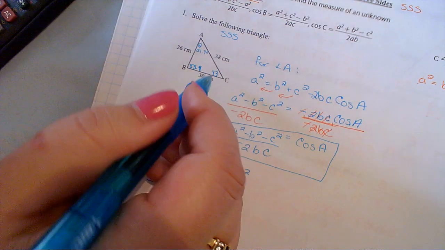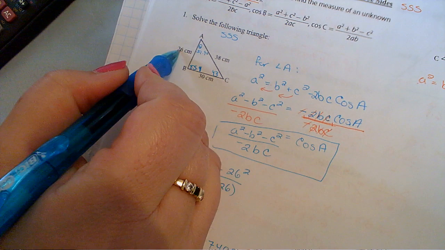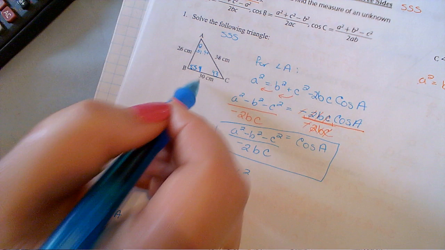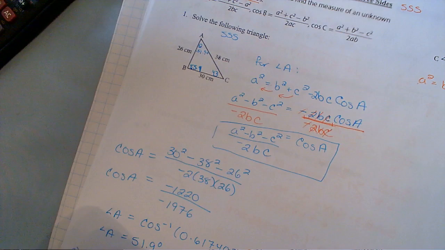Smallest angle, 43, across smallest side. Biggest angle, 85, across the biggest side. And the medium across the medium. So that does actually make sense.